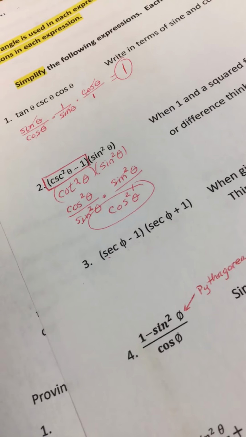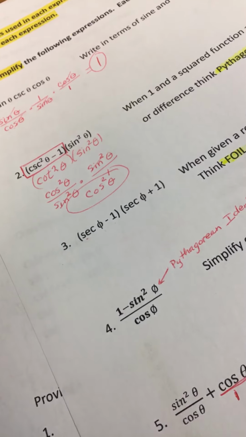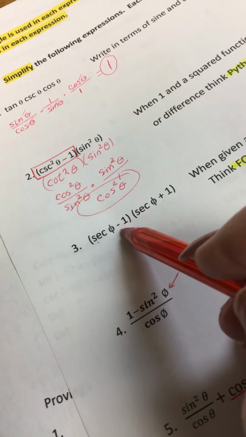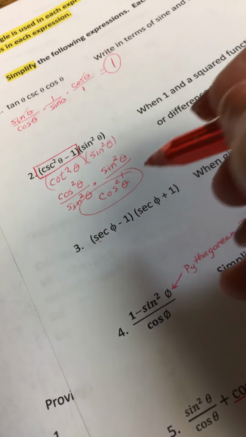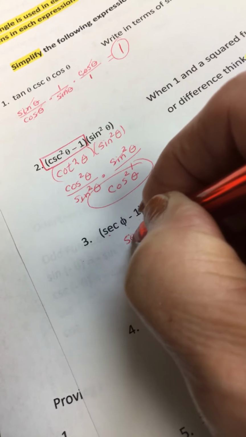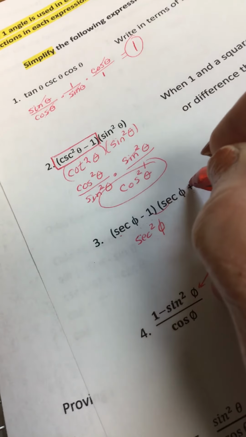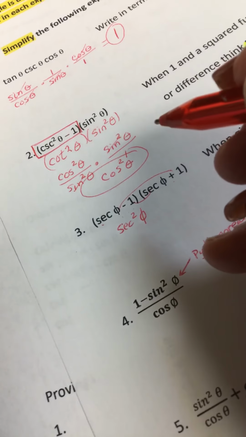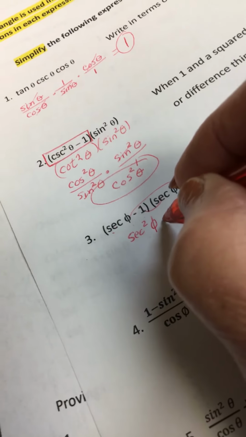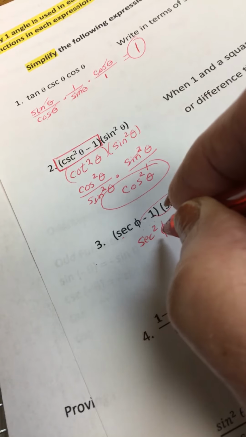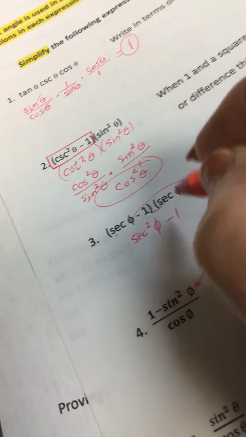So that's going to be a nice remedy of simplifying when I have a sum and a difference. When I multiply here, I am going to get secant squared. This would be minus, this would be plus, so the middle term goes away, minus 1. So secant squared phi minus 1.